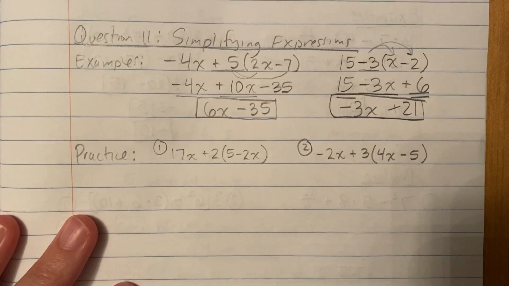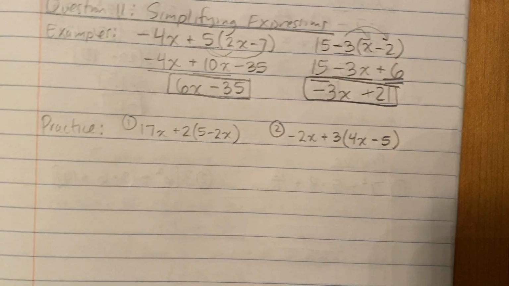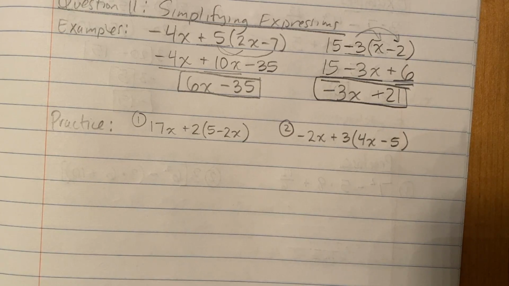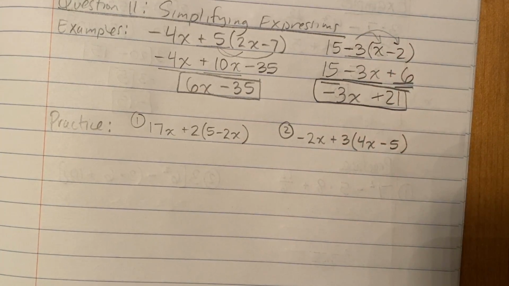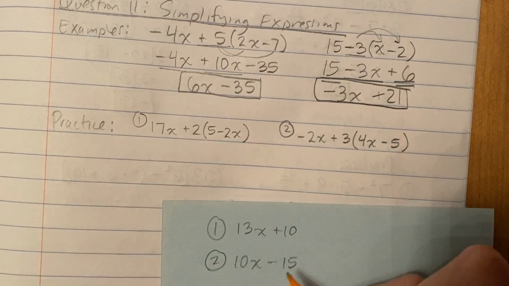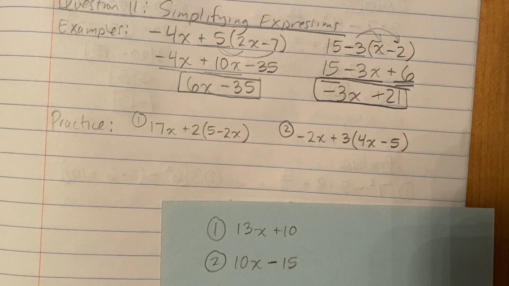All right. These are your 2 practice problems. Okay, so pause right now, try them. Okay, remember, I want to see the work, so I want to see this process. Okay, and these are the answers you should get. So if you get something different than these answers, of course, feel free to ask for some help.